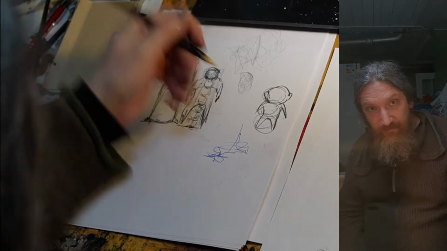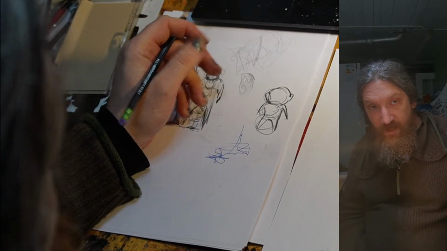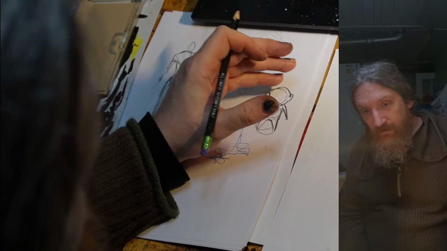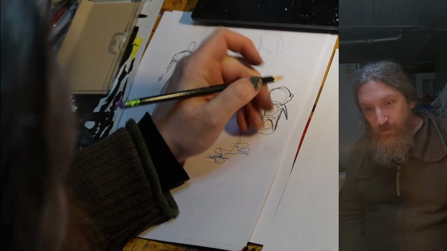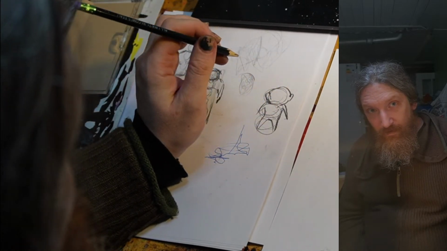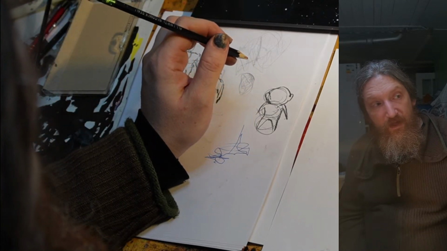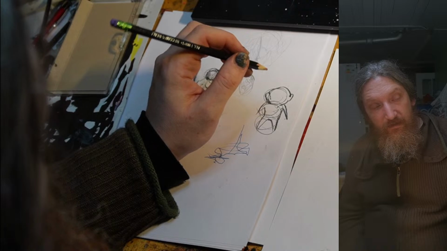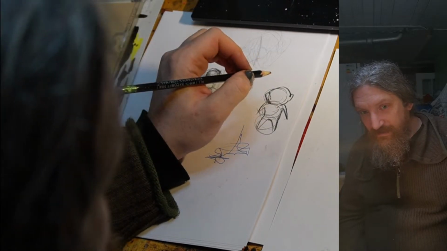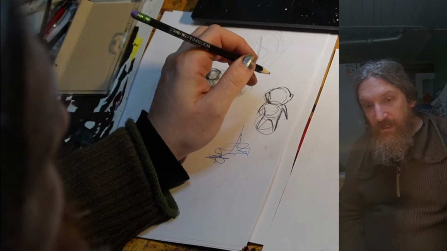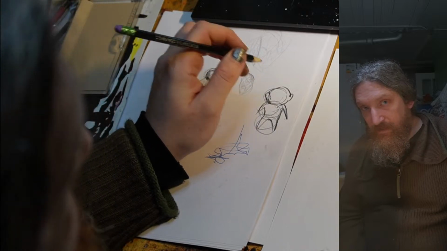Okay, that being said, however you draw, you should hold the pencil as loosely as you can and apply as little pressure as you can.